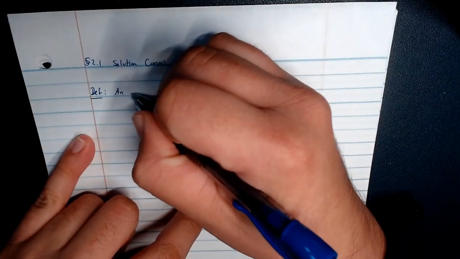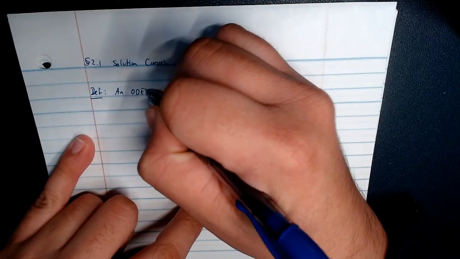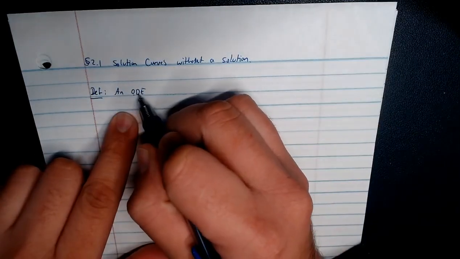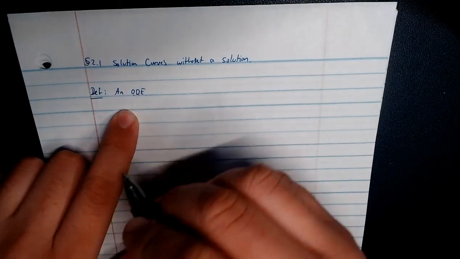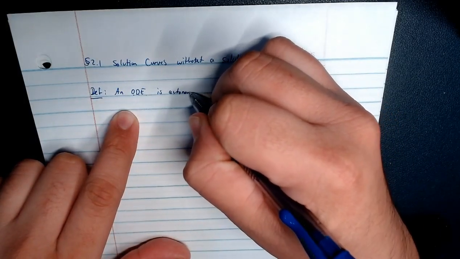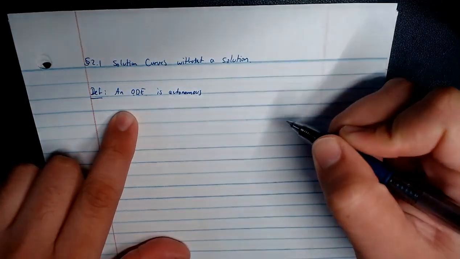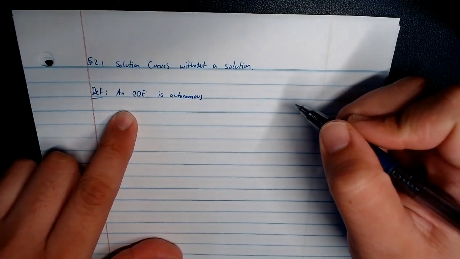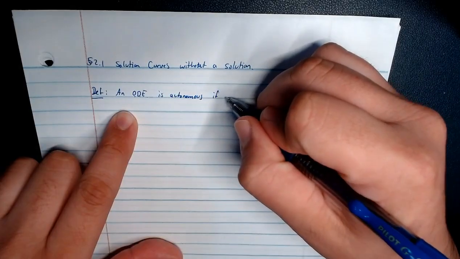So an ordinary differential equation, an ODE, is said to be autonomous if the independent variable does not explicitly appear.